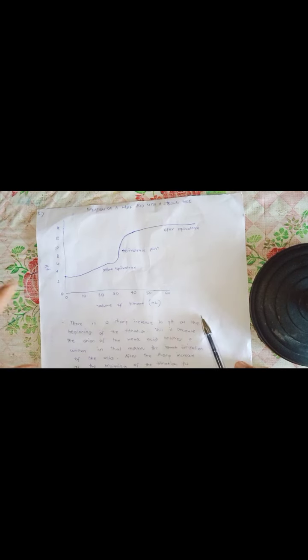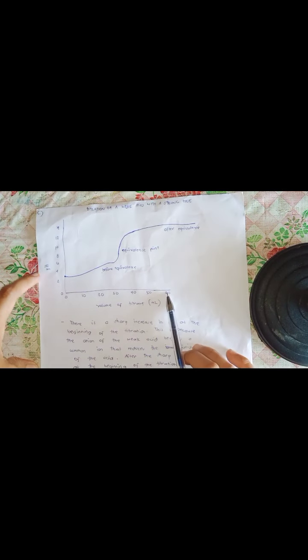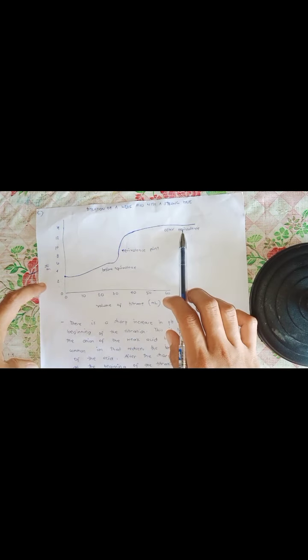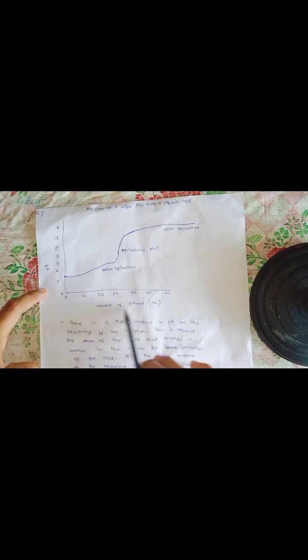Number 5. Titration of a weak acid with a strong base. So mao ni ang iyang graph. Before equivalence, equivalence point, and after equivalence, the pH and volume of titrant.